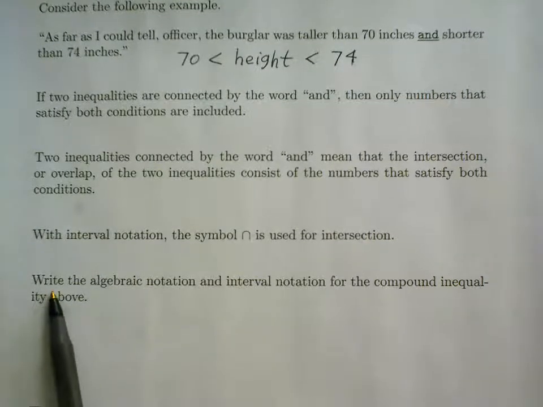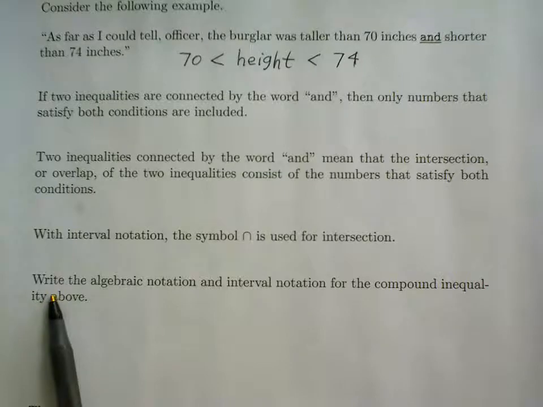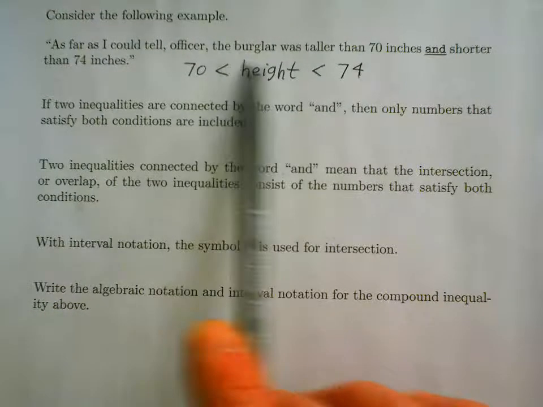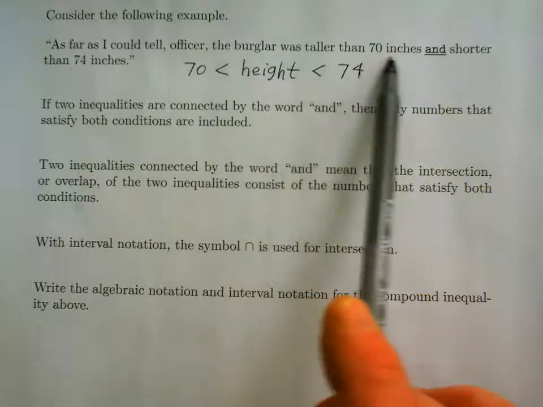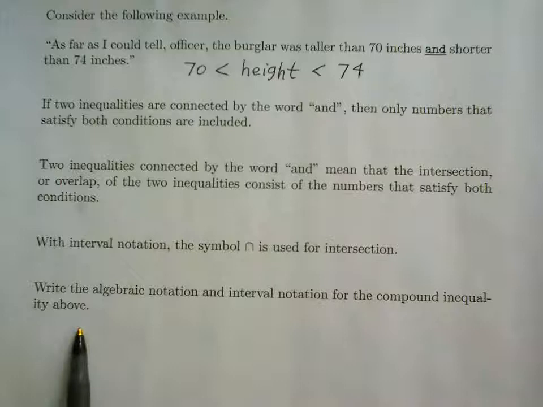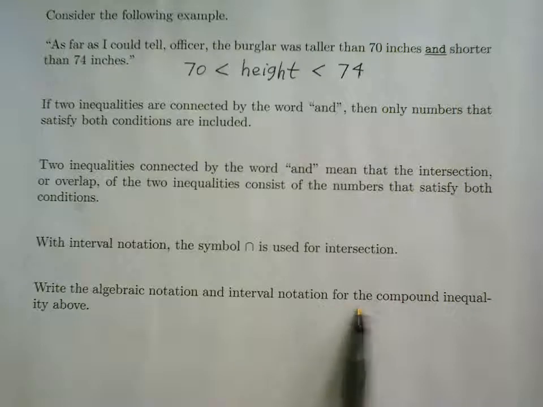Okay, so for the inequality that was described above, the burglar was taller than 70 inches and shorter than 74 inches, we'll write the algebraic notation and the interval notation for the compound inequality.